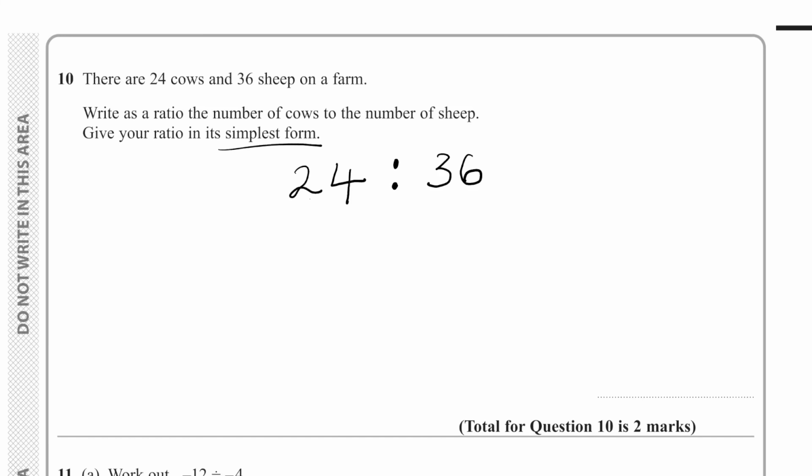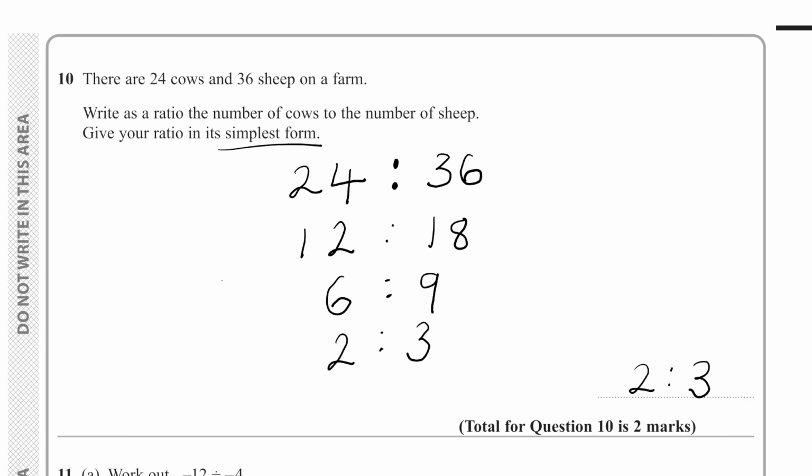So what times table are they both in? We want the highest possible one, which is 12, but we could do it in steps. So we could just half them. So 24 to 36 is the same as 12 to 18. And then we could half them again, which is the same as 6 to 9. And now they're both in the 3 times table. It's 2 and 3. So in its simplest form, it's 2 to 3. And if we did the 12 times table, we would have gone straight to 2 to 3. 24 is 2 12s. 36 is 3 12s.